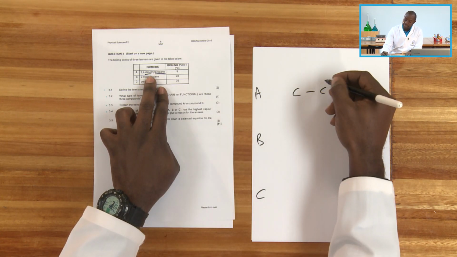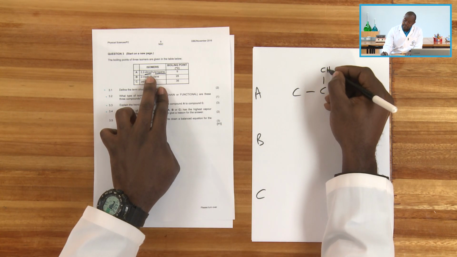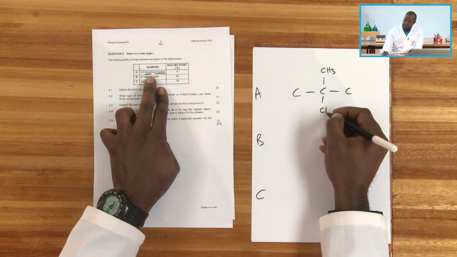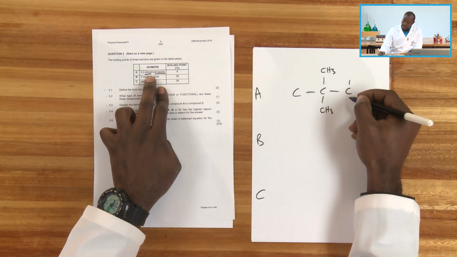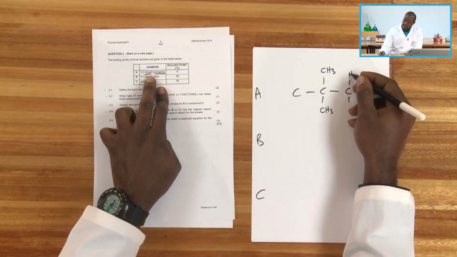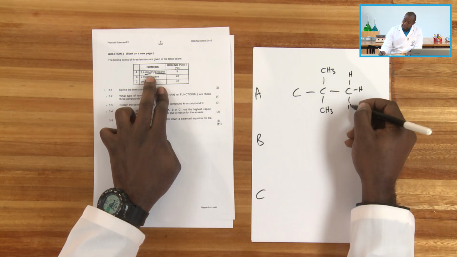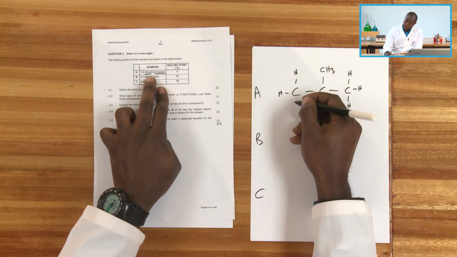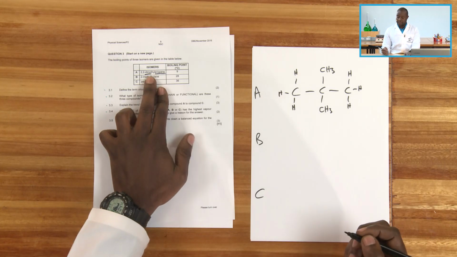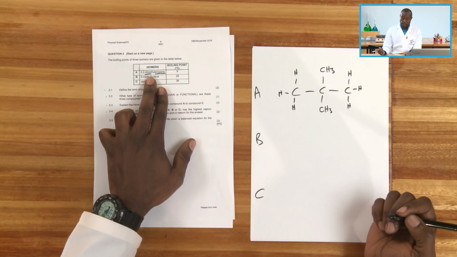So on position number 2, we have 1 methyl group there, another methyl group there. And we are going to fill in the spaces with the hydrogen atom. So this is our chemical structure for the first compound.